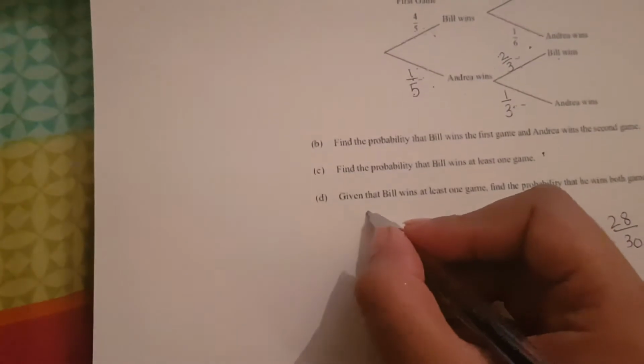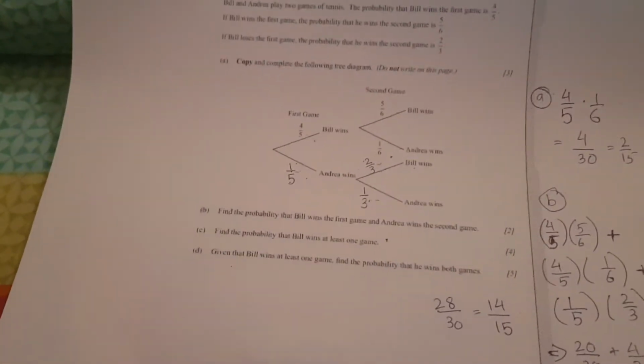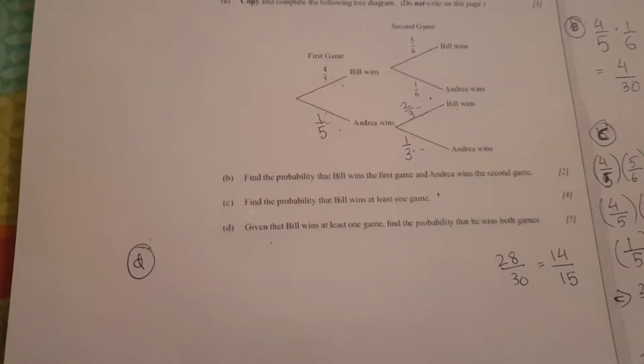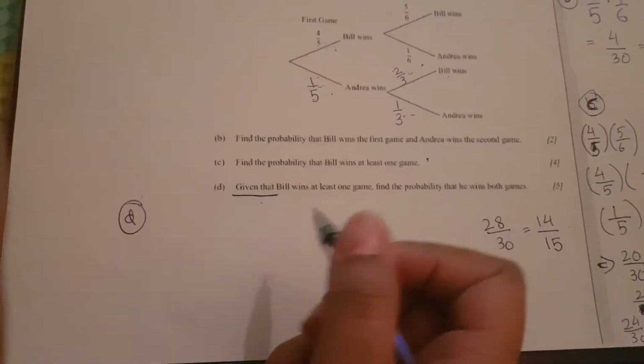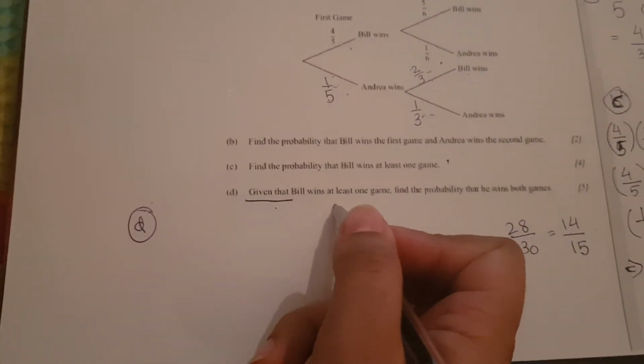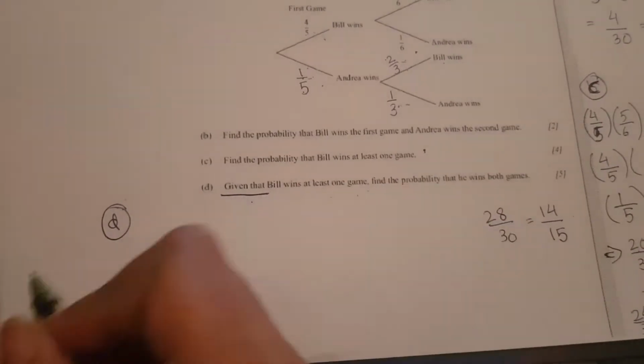At least once. Okay, let's switch to part D. Given that, what does given that mean? It's a conditional probability. So given that Bill wins at least one game.